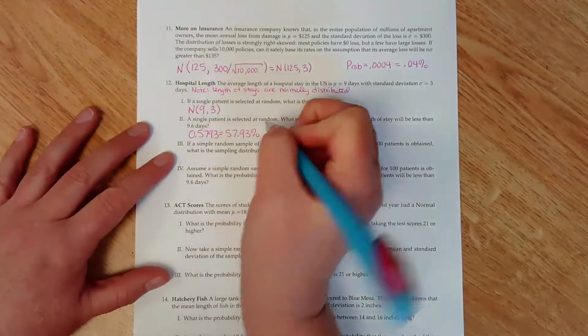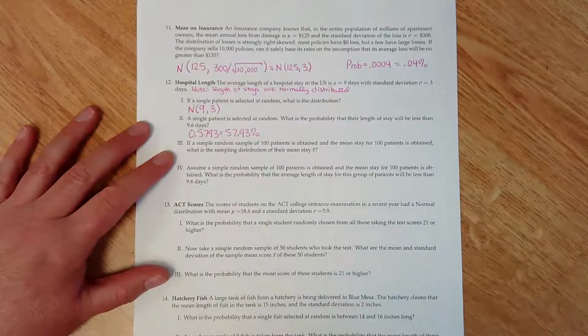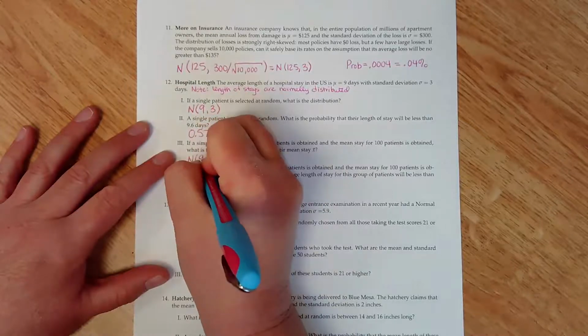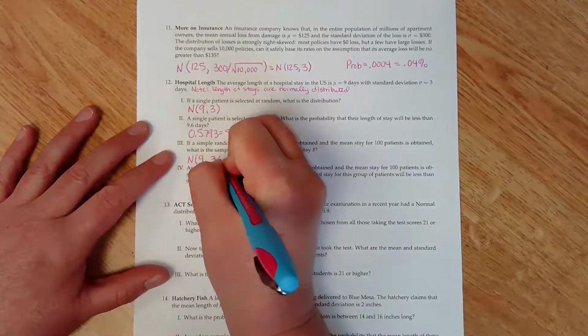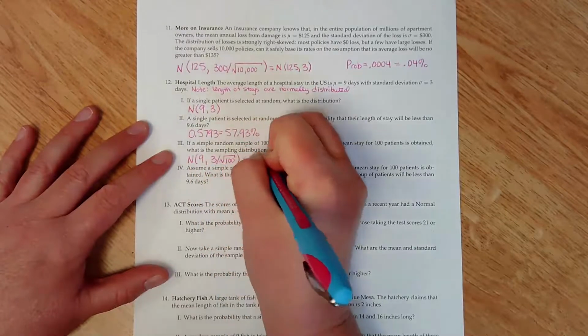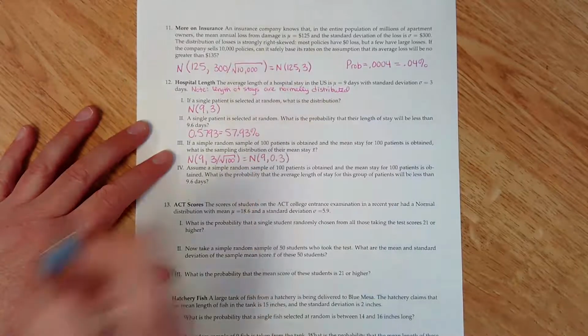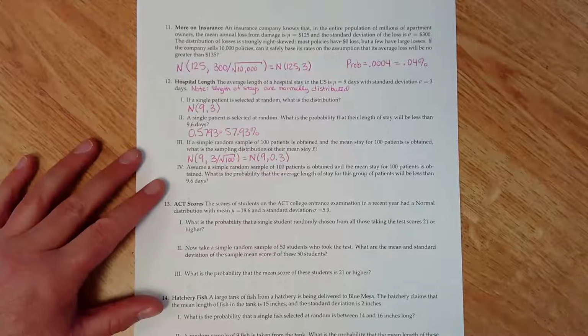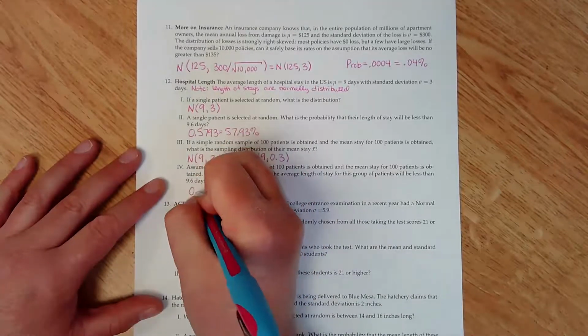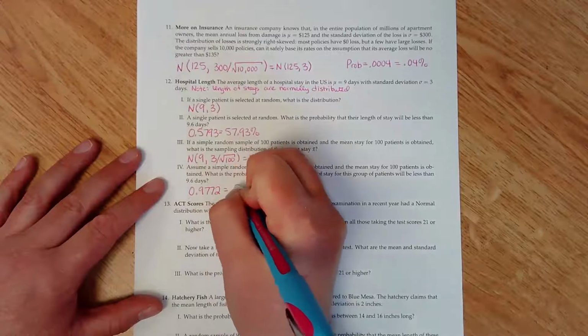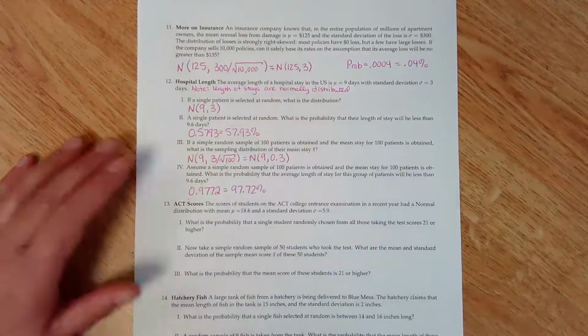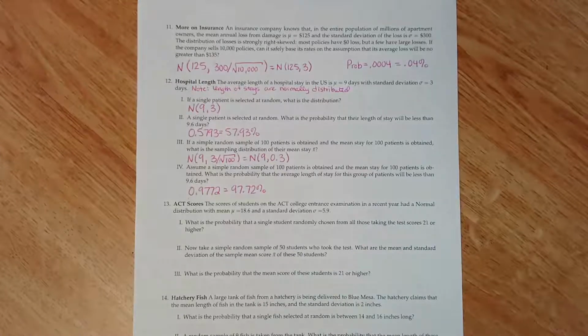And if we go for a sample of 100 patients, now my distribution is going to be normal with a mean of 9. My standard deviation is now 3 divided by the square root of 100. So that gives me normal 9, 0.3 for my standard deviation. And now when I calculate the probability that the average stay for this group is going to be less than the 9.6 days, I get 0.9772. So 97.72% of the time, the average stay for these 100 patients is going to be less than 9.6 days. So if you feel really solid about this, feel free to stop the video and move on to the next one. If not, I'm going to go through the tech part of this so you can see how this is all worked out.